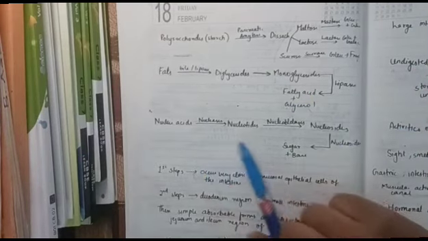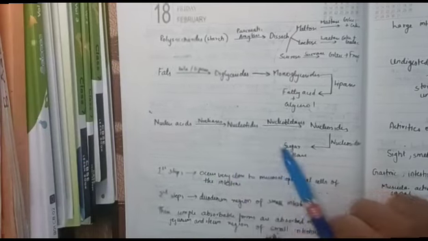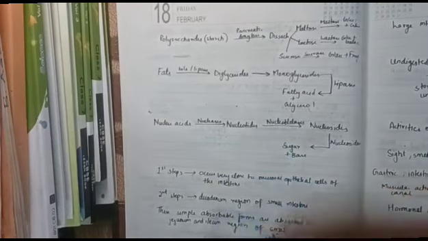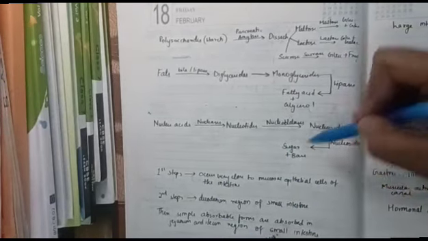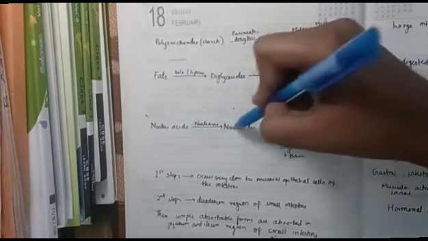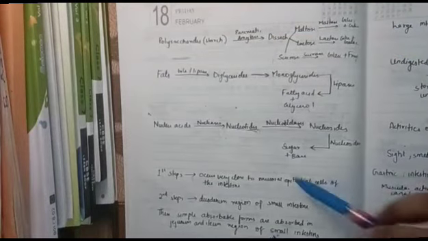Now, nucleic acids to nucleotides, with the help of nucleases, then nucleotides to nucleosides with the help of nucleotidases, nucleosides to sugar and base with the help of nucleosidases. So whatever we are converting, put an 'ase' in between that, so that becomes the enzyme.